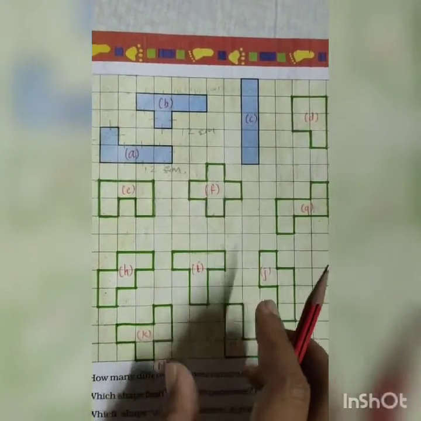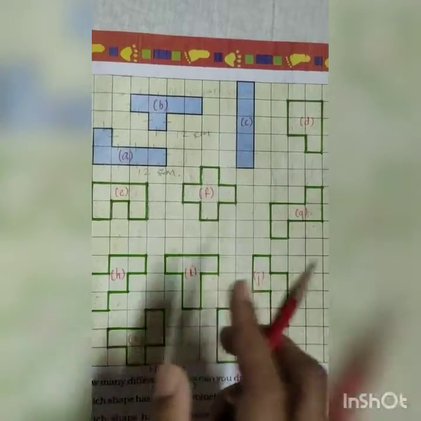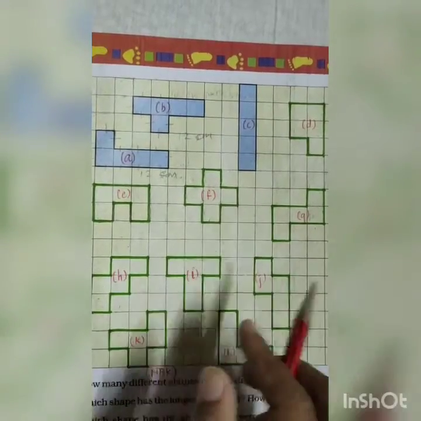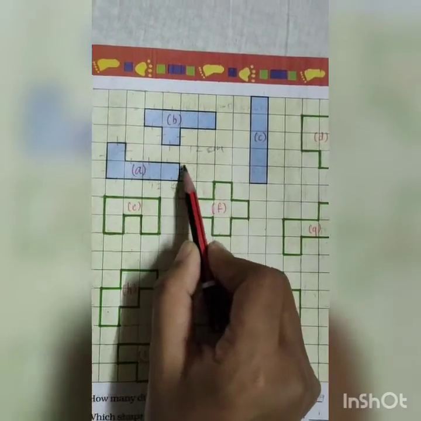So when you have to find the perimeter, if the shapes do not have equal opposite sides or equal sides, what you have to do is just count the boundaries like this.